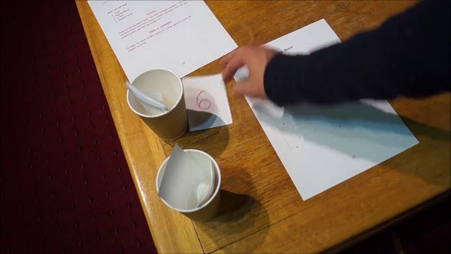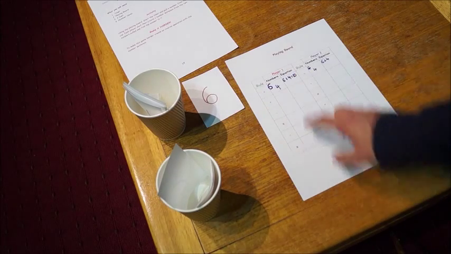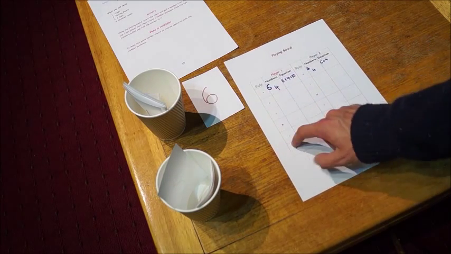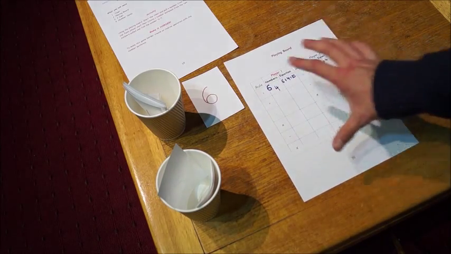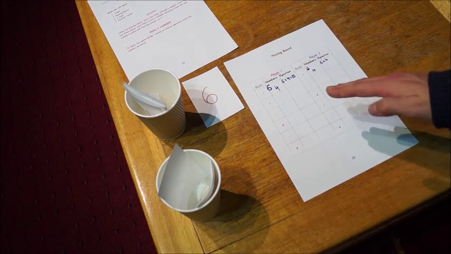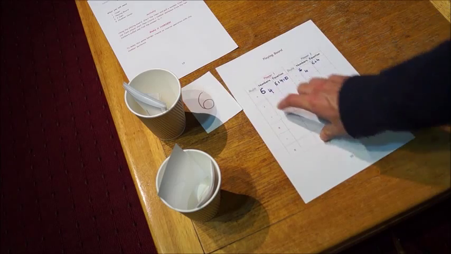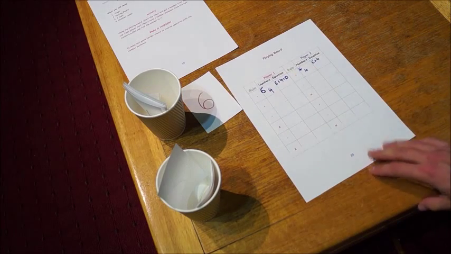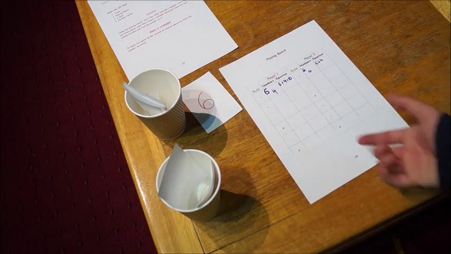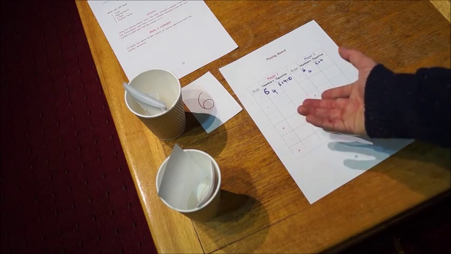So I've grabbed number 6. Then down the side of each board they have the rule which they must follow. Now they have to follow each level consecutively. So for the first one, both players have got a plus, or addition. I've pulled a 6.